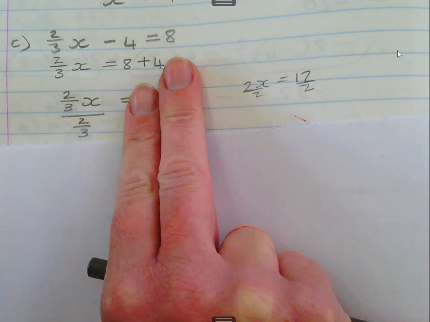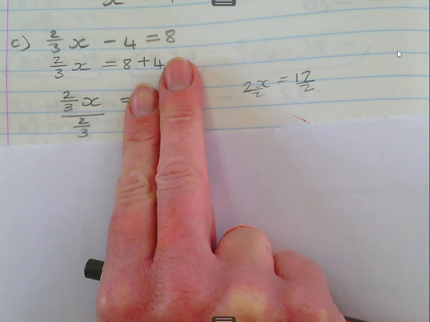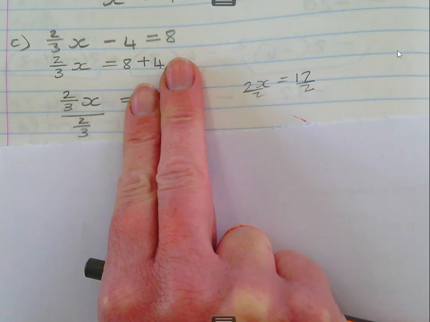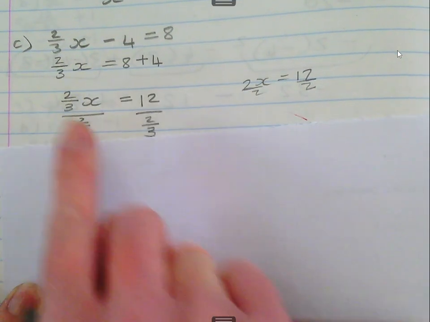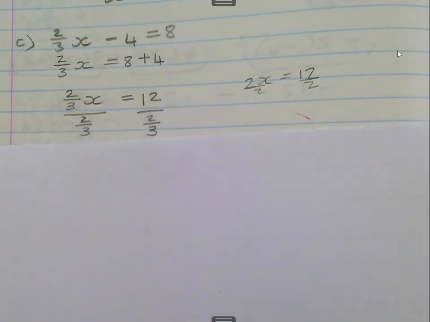So although it looked very difficult, I didn't do anything new. I did exactly what I would have done if it was a 2. And that's what you need to understand about mathematics. You need to do the same thing, even if it looks different. You divide with it on both sides. So what I actually have is 12 divided by 2 over 3.